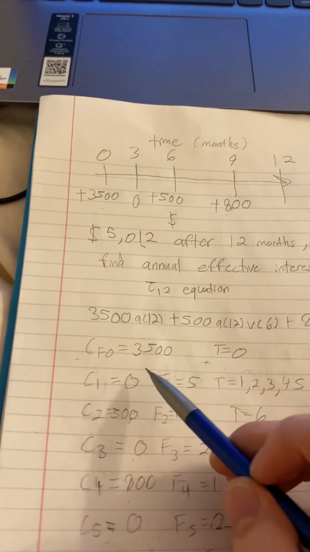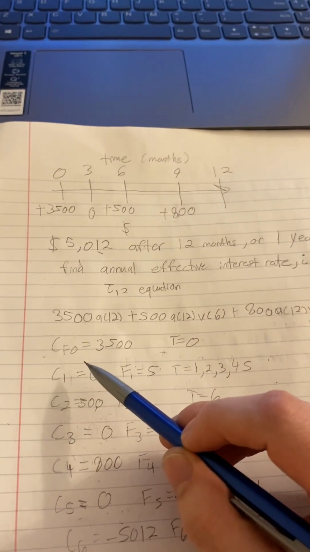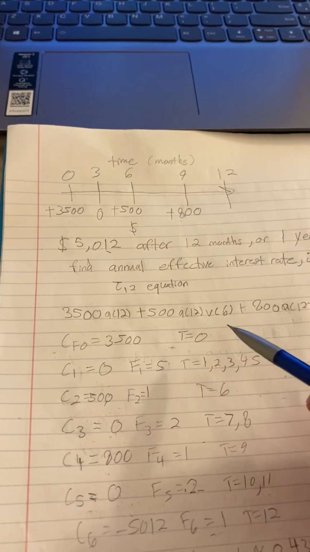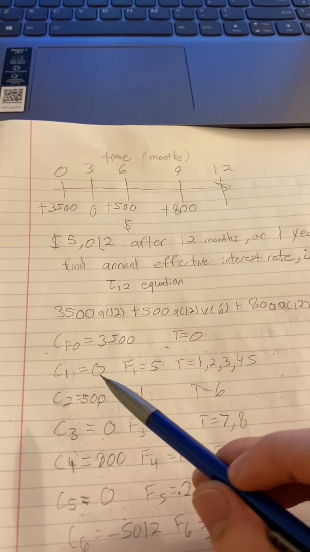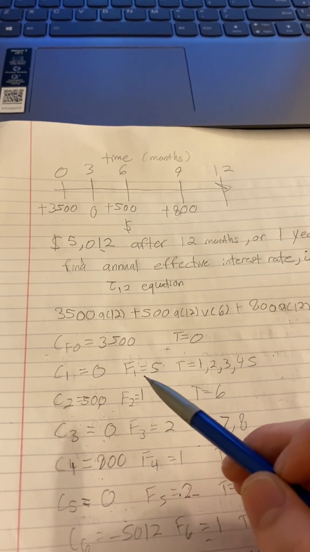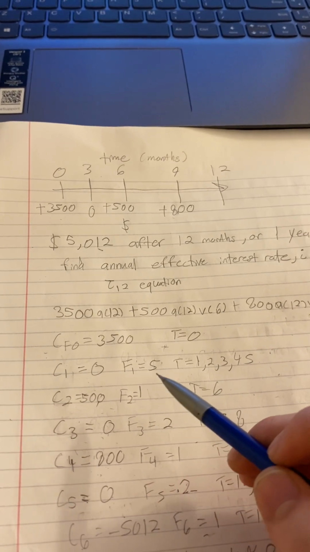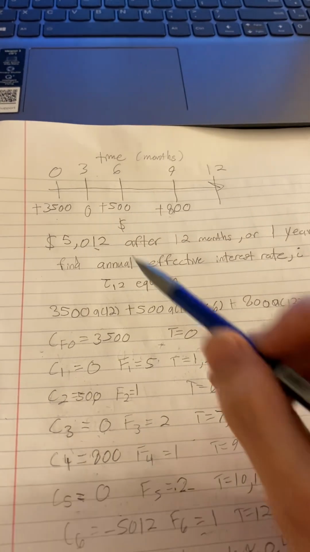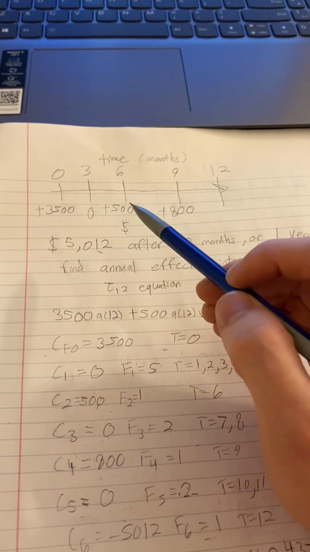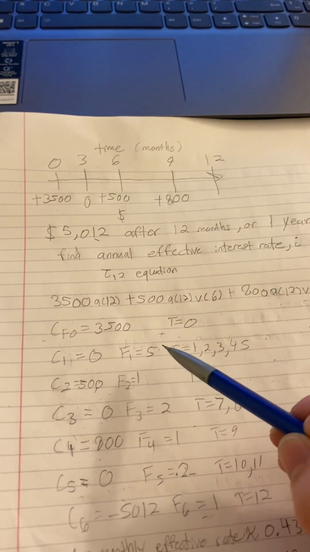And so the way I entered it in is, C0 should be 3,500 because that's what happens at time 0. Then C1 should be 0, and the frequency for that, or F1, should be 5, because that would be at times 1, 2, 3, 4, and 5. You can see up here there isn't another deposit until time 6, so that's why it's 5.